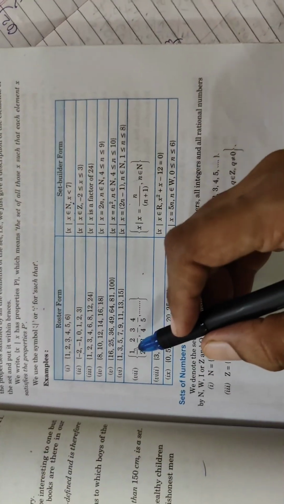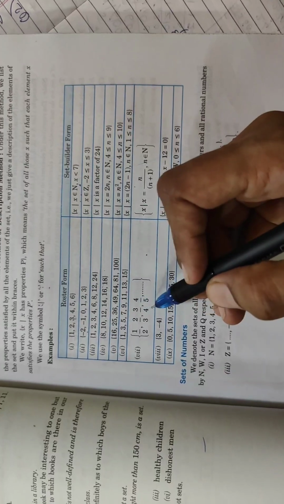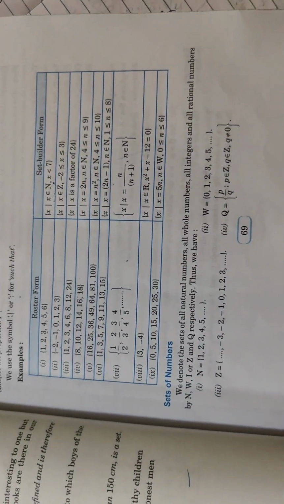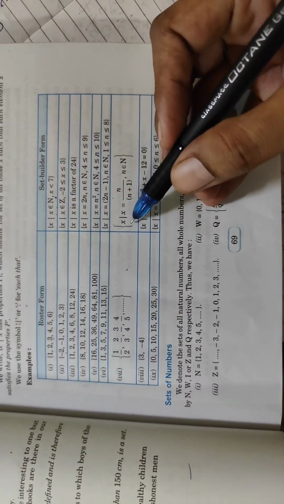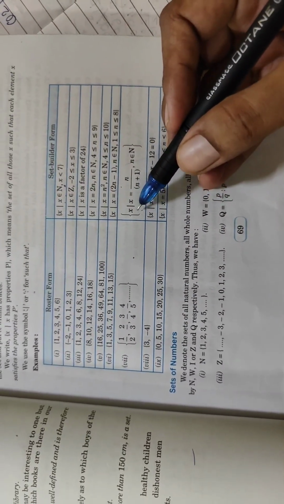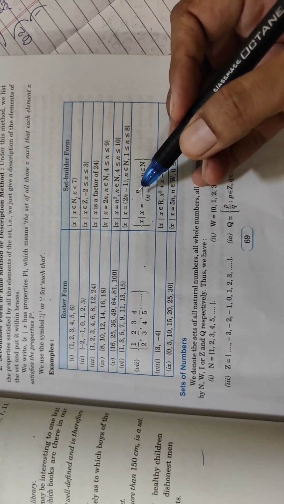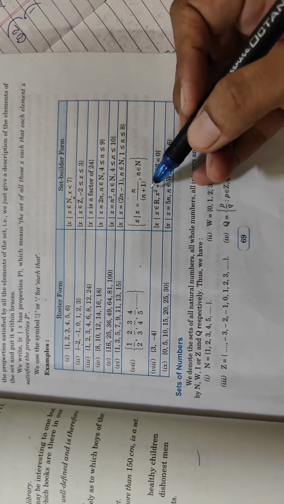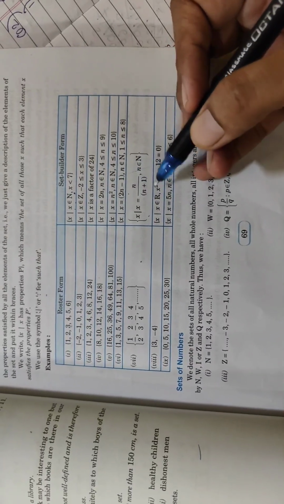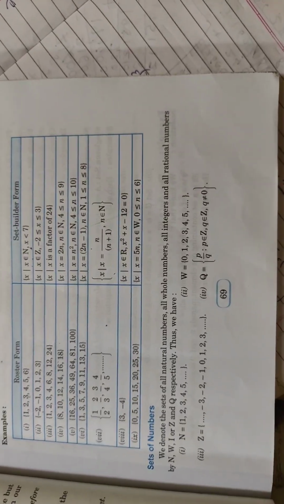Okay. Now half, 2 upon 3, 3 upon 4, 4 upon 5 and so on. So here fractions are given. So x such that x is equal to n upon n plus 1, where n belongs to natural numbers.